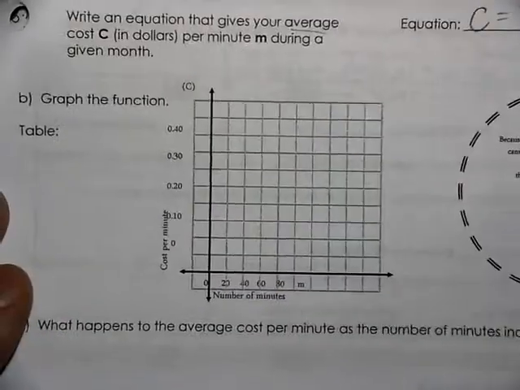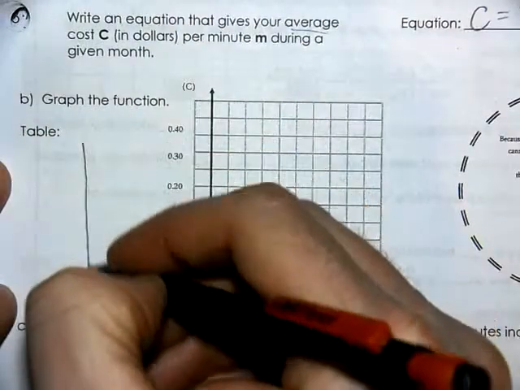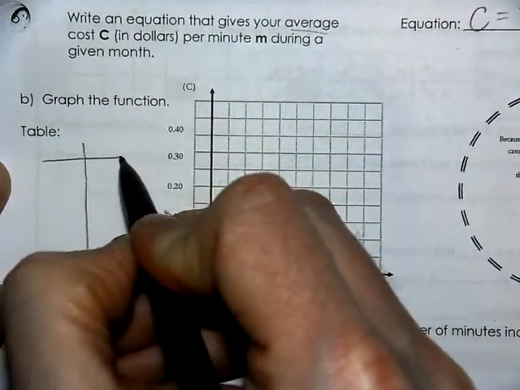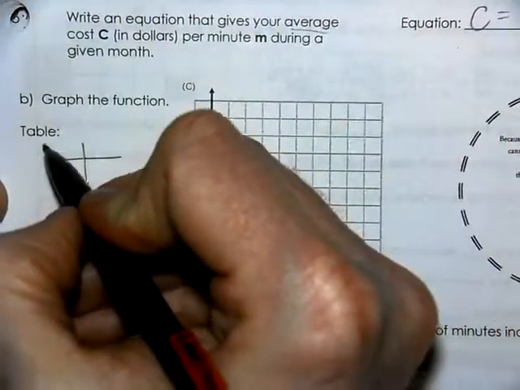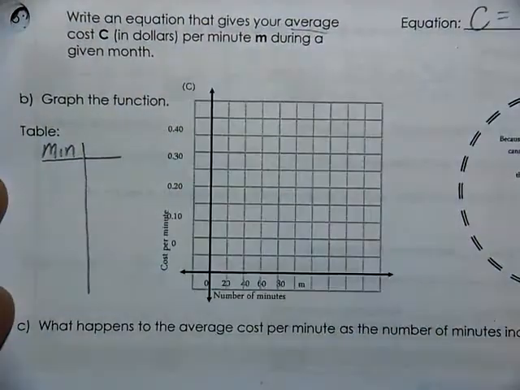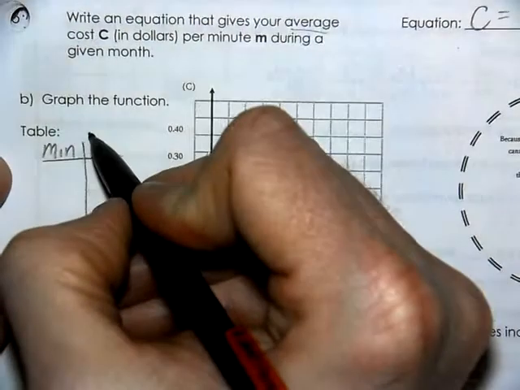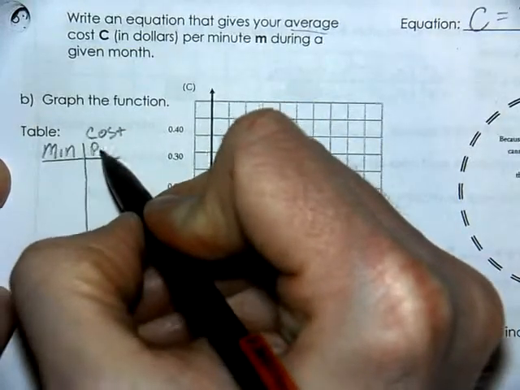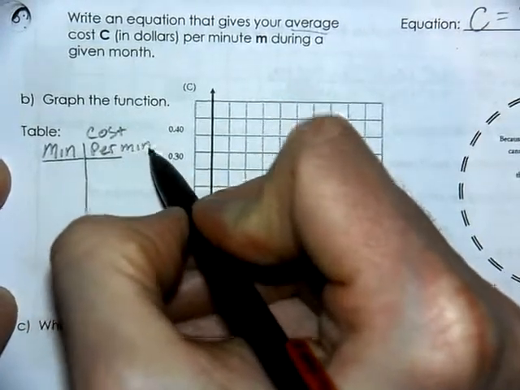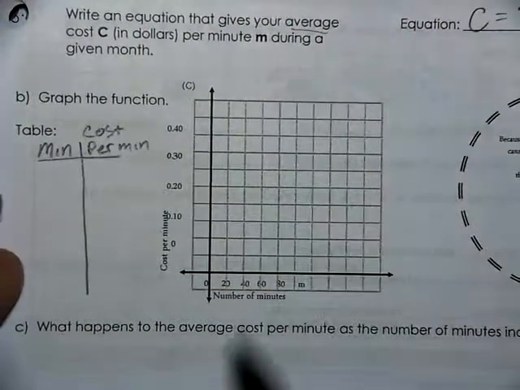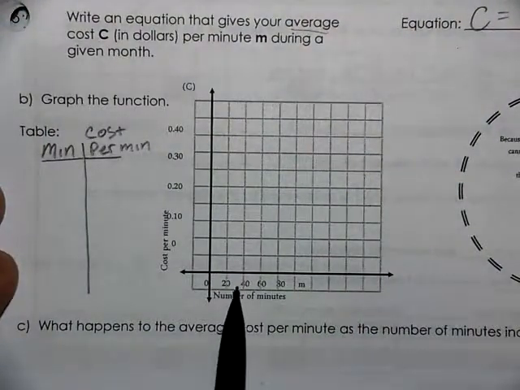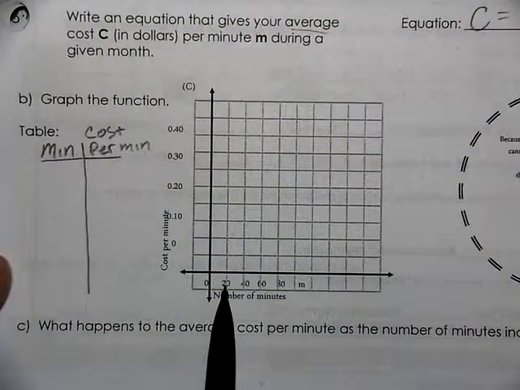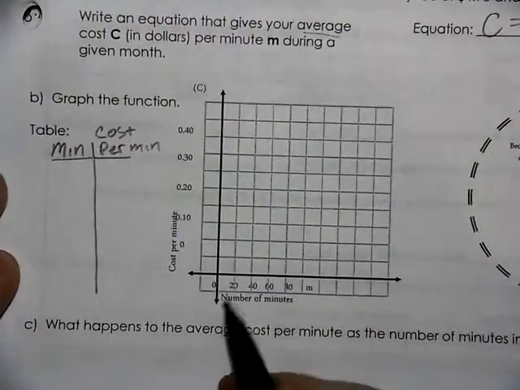So we're going to come down to graph this. We'll make a table. We're going to put our minutes in here, and we're going to have our cost per minute in this column. Well, they ask us to graph one out at 20 minutes.